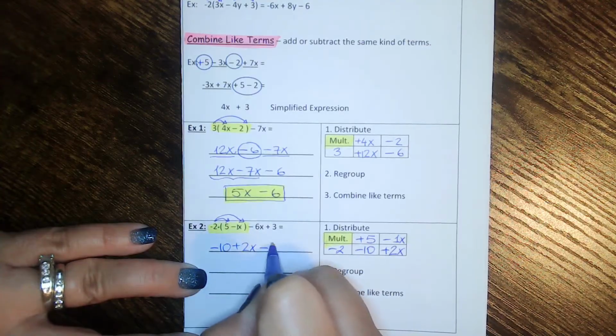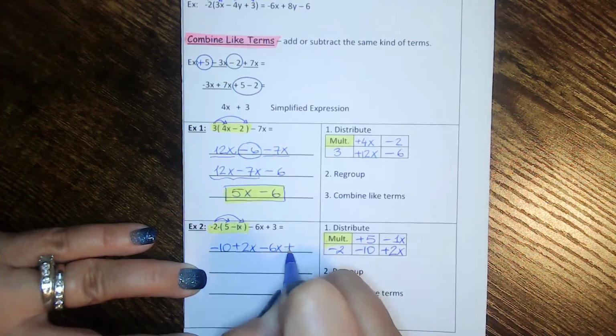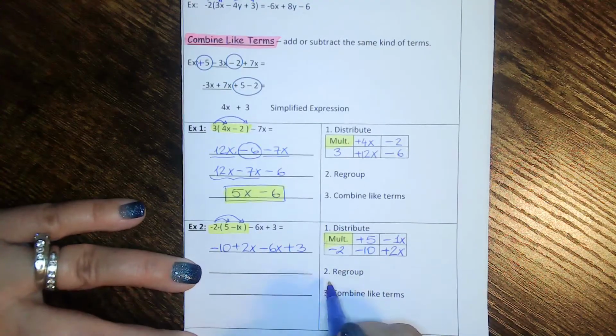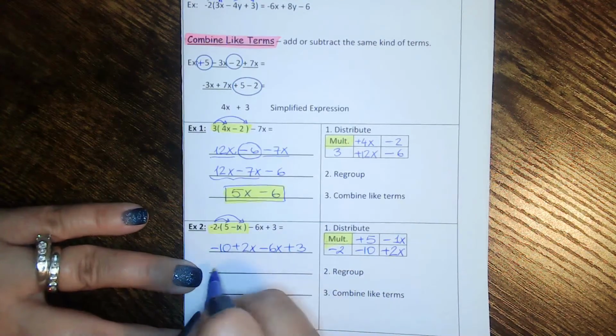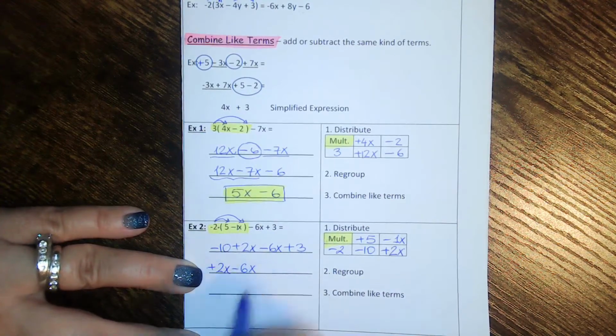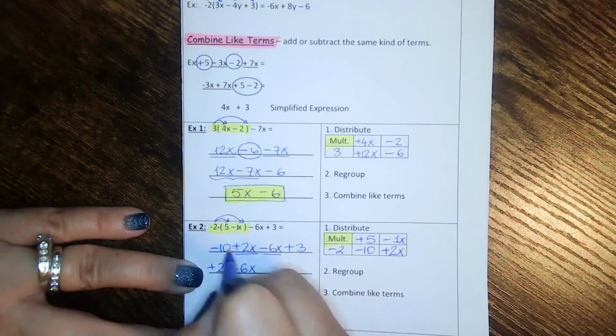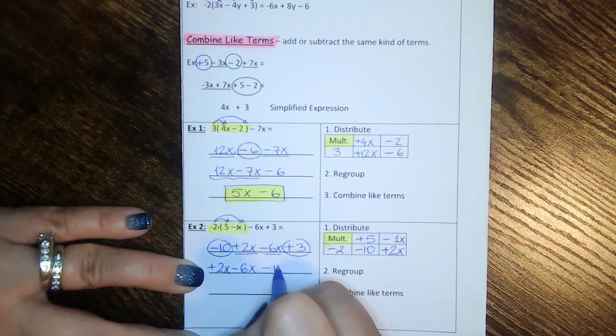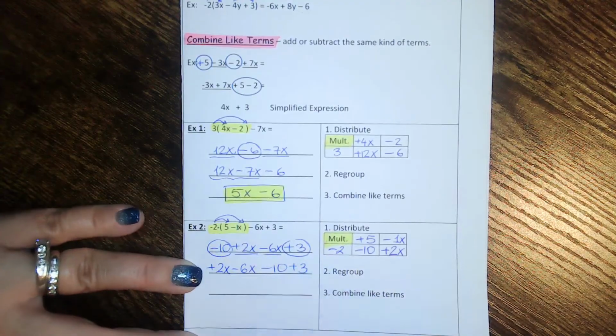Bring down negative 6x and positive 3 to the next step, which is regroup. X terms, positive 2x and negative 6x come first. Constants, negative 10 and positive 3 go to the end.